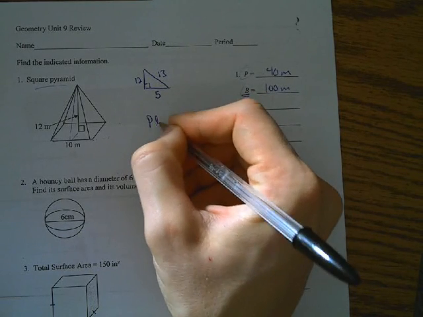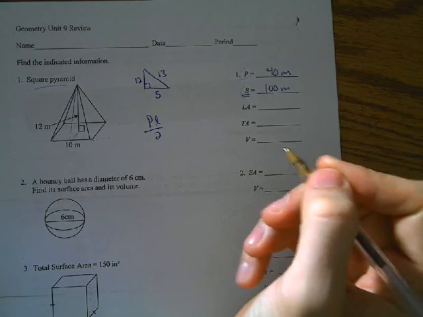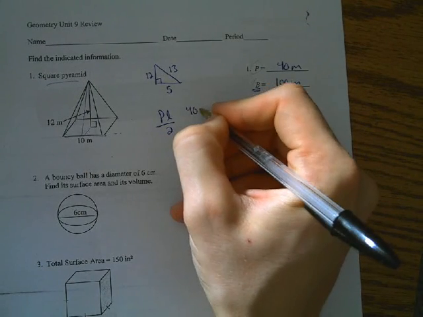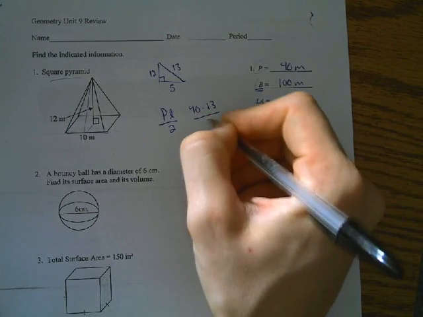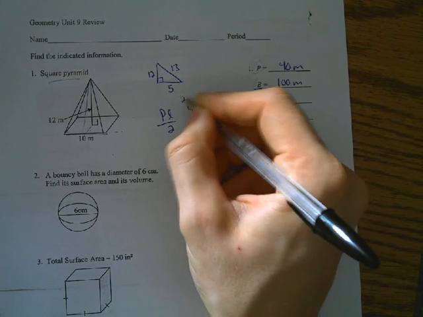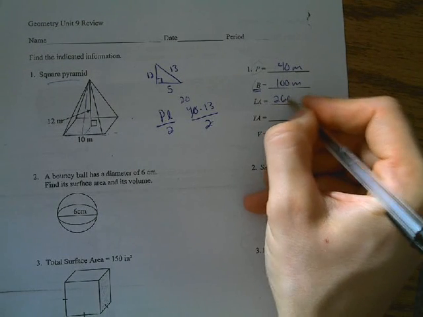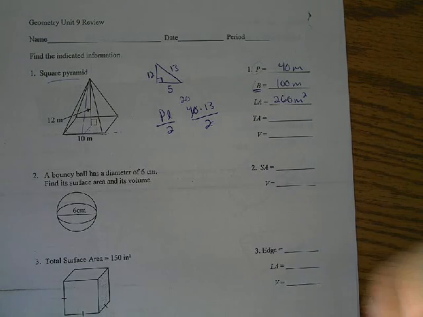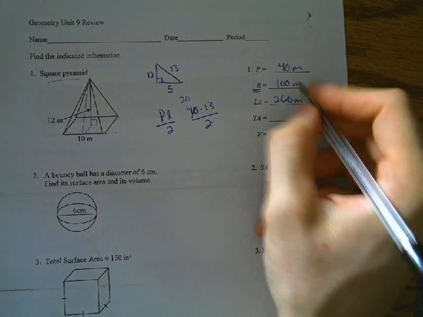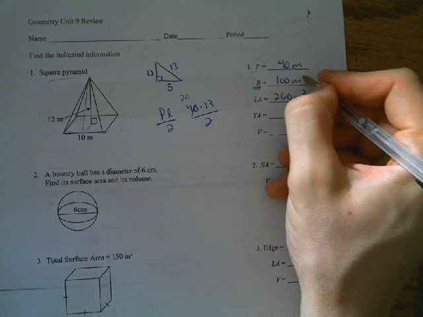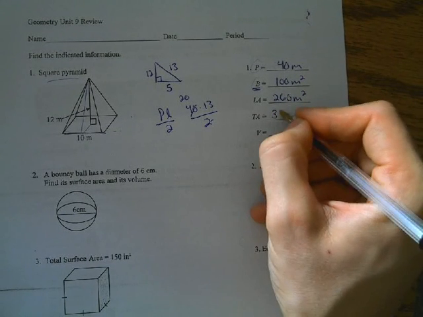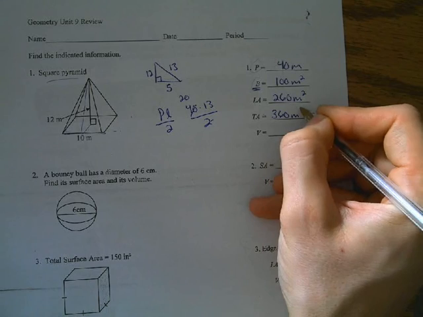Perimeter times slant height divided by 2 is the formula that's given to you on your formula chart. I know the perimeter is 40, I know the slant height is 13, and I know I'm dividing by 2, so that's going to be a 20. That gives me 260 meters squared for my lateral surface area. Total surface area, I'm just going to add the area of the base. It should be meters squared. I'm just going to add the area of the base to give me 360 meters squared.